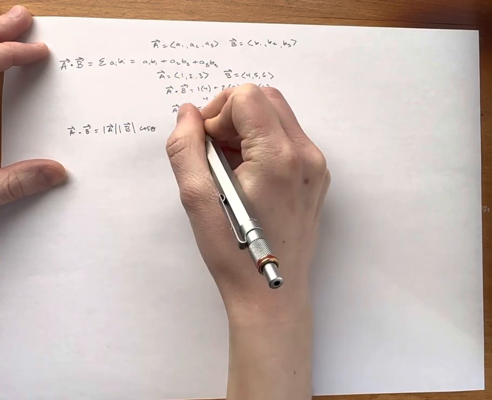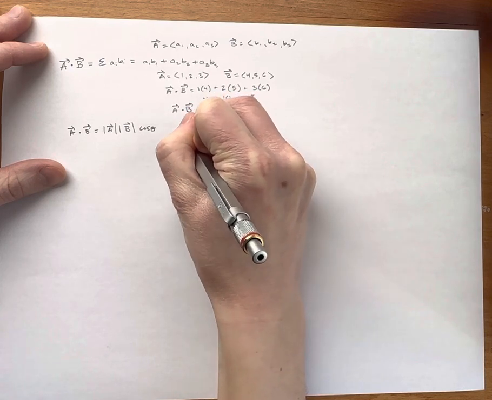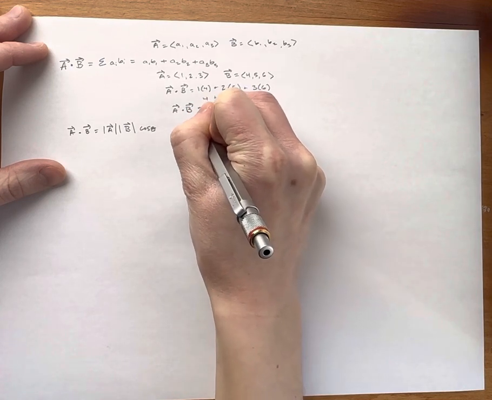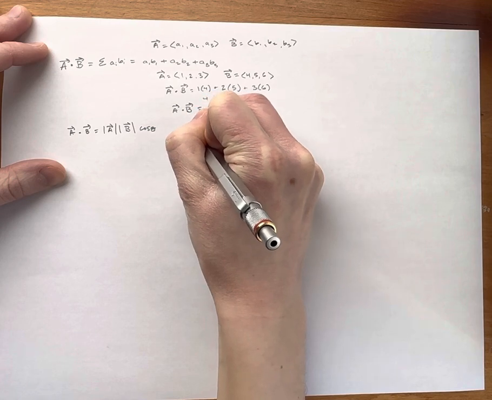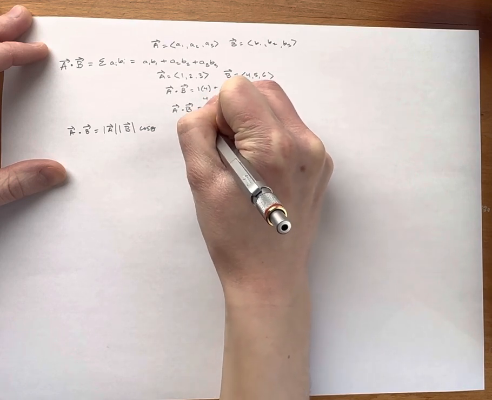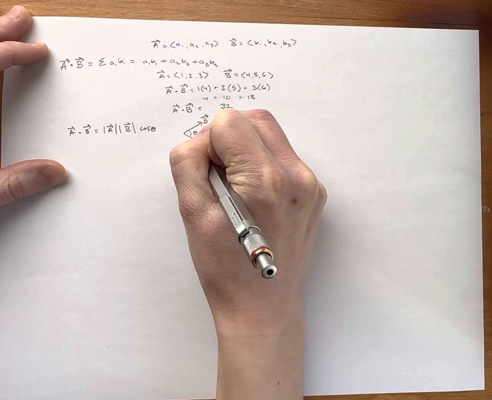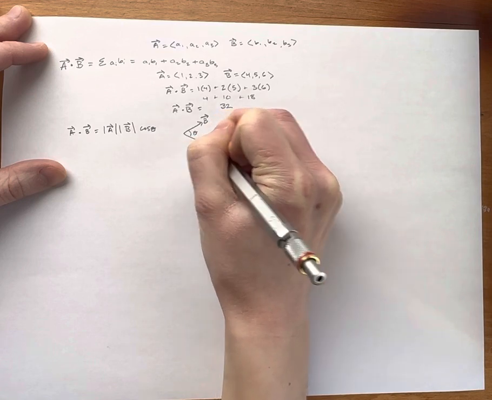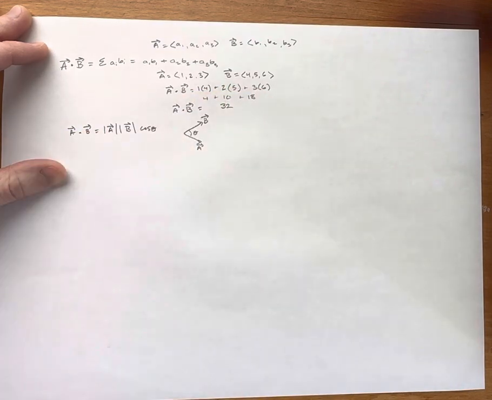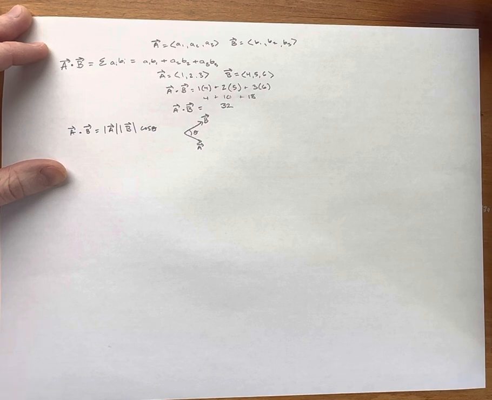In this case, where we have two vectors, this would be that theta: vector B, vector A, and that's the theta that you're looking at. You can derive this equation from the law of cosines. I will not be doing so, but you can.